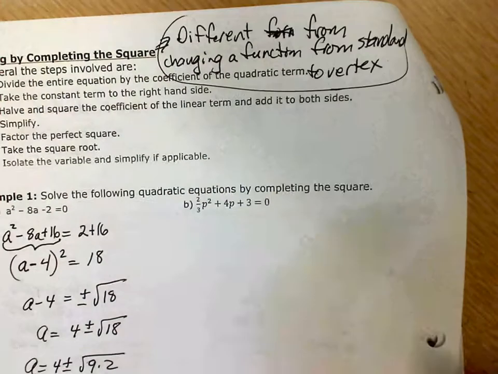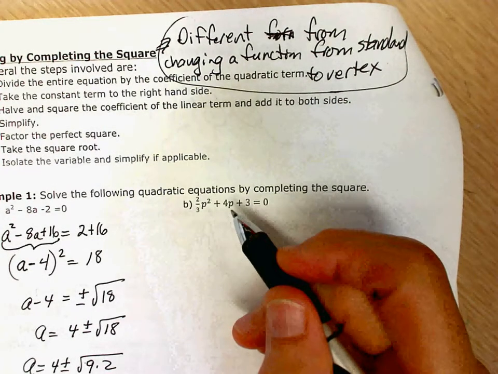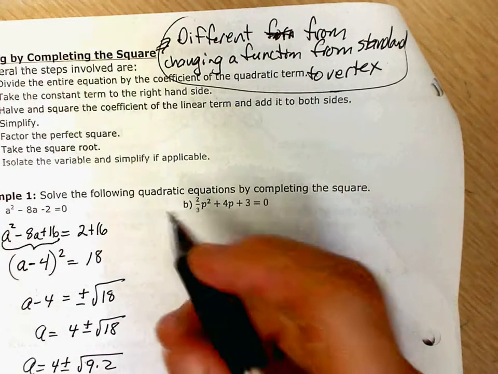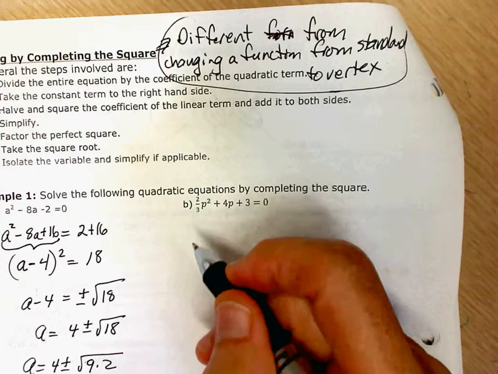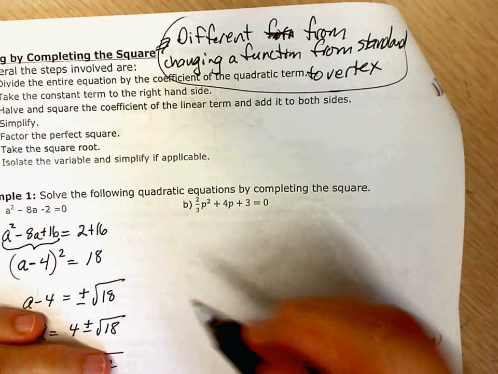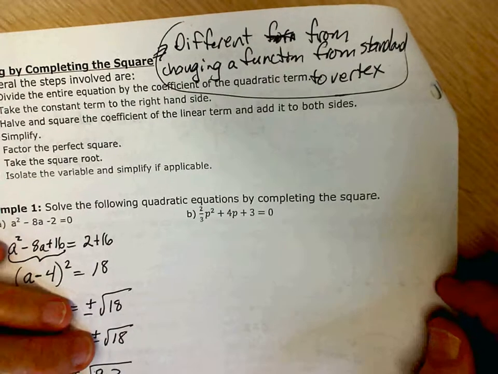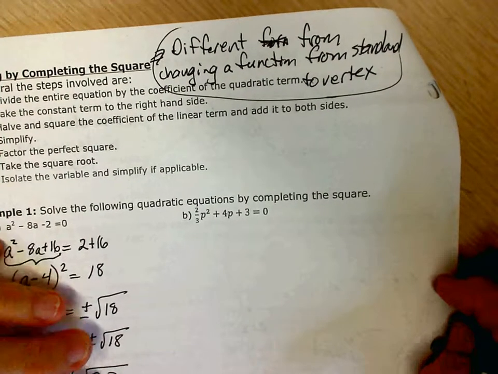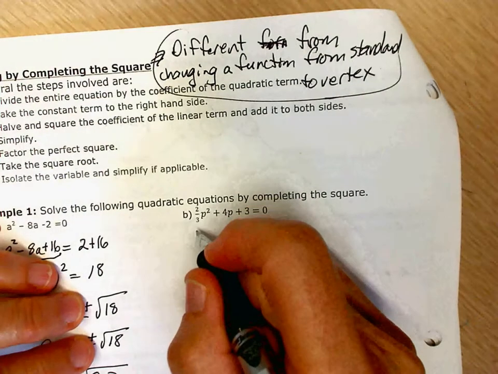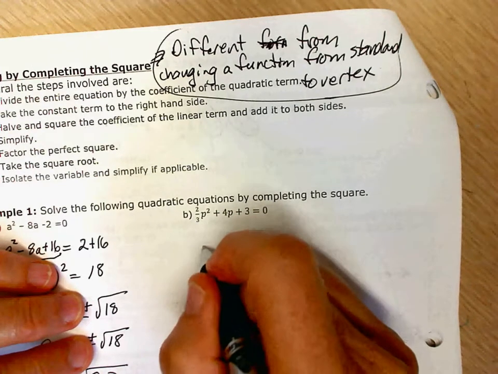Okay, in this case, we have to divide by a. So let's do it. Divide by a, make my day. I'm going to teach you my raps so you remember the steps. Divide by a, right? So 2/3 divided by 2/3 is p squared.